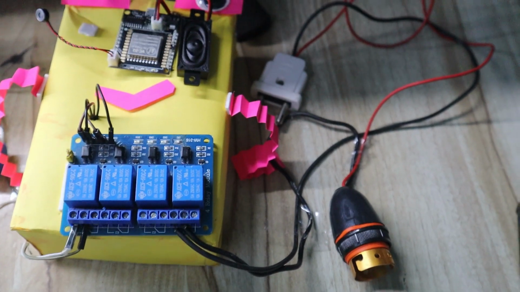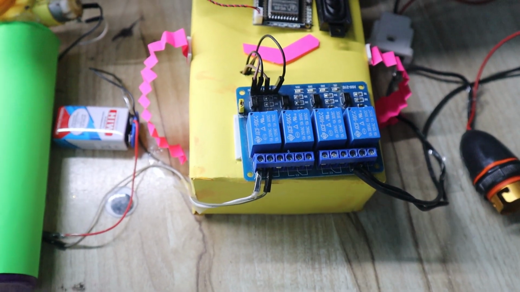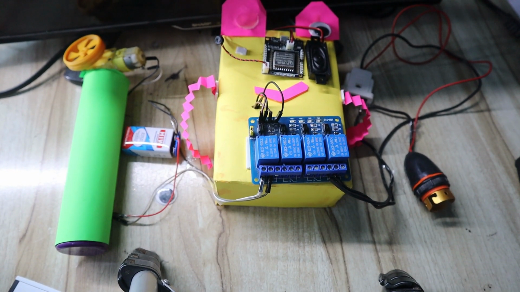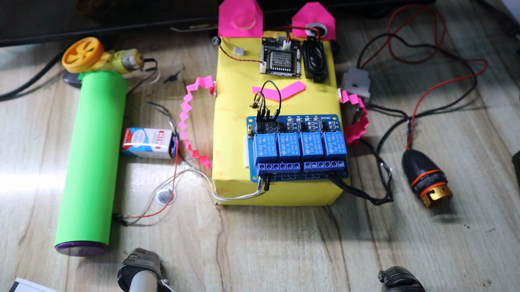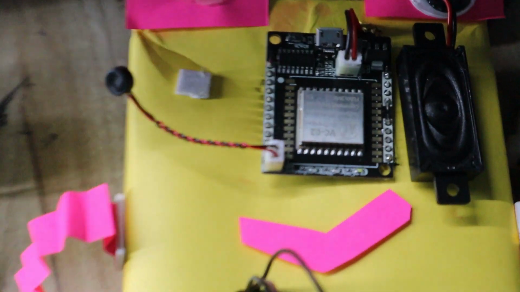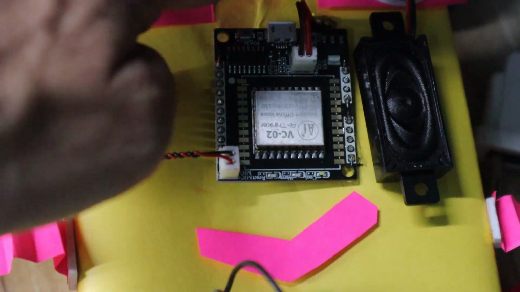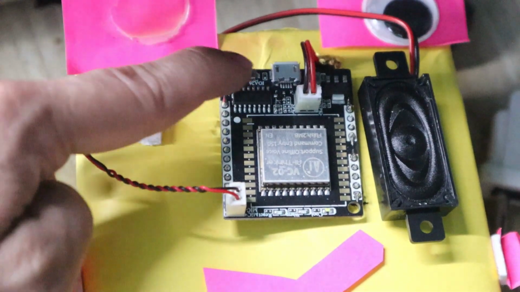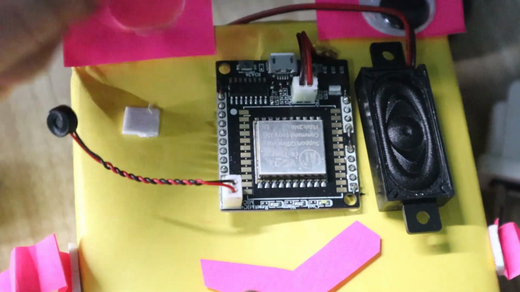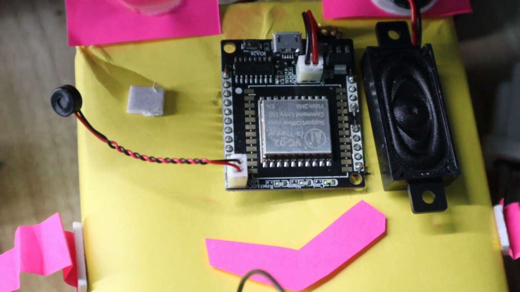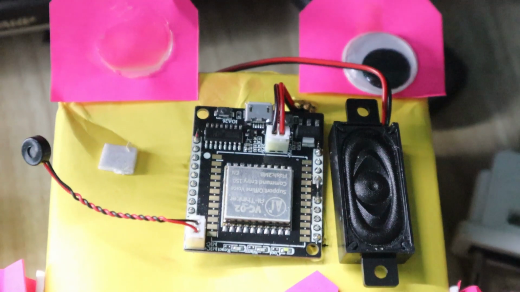So it is a very easy, simple connection. I already explained it on the paper, so I showed you on the hardware. If you have any doubt, you can contact me on my WhatsApp number given in the description. And power, from where I can give the power, I already told you. This VC-02 AI Thinker model has this facility, you can give the power directly from your laptop. Connect your wire here, connect to the laptop and upload the program. How to upload the program I will tell you, and I will share the program also.